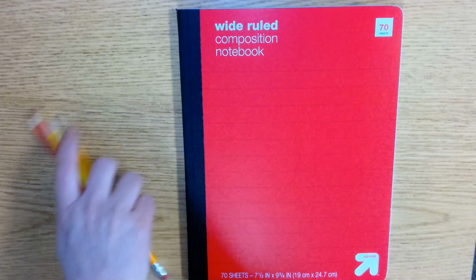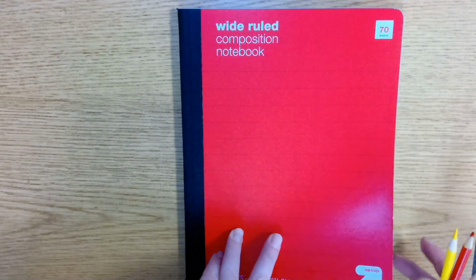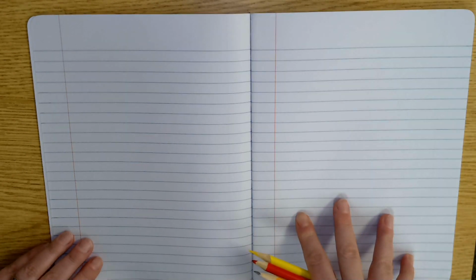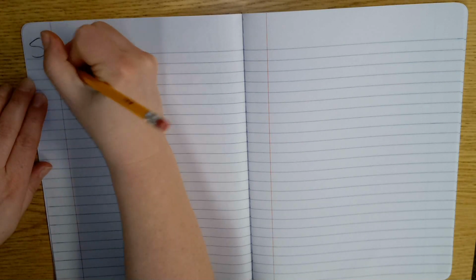All right, let's get started. You're going to turn to your next blank two-page spread. We're going to be putting our notes on one side, and then we're leaving the other side available so that we can summarize what we read in class. Oops, I went too far. So let's go ahead and get started. We're going to start by writing the title at the top, and this is called Summarizing a Narrative.